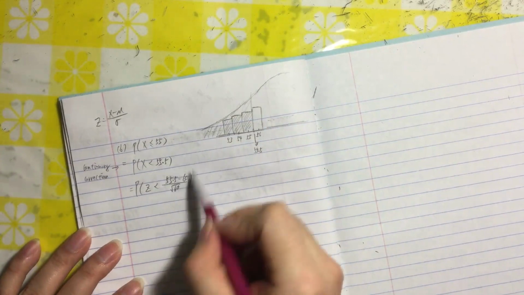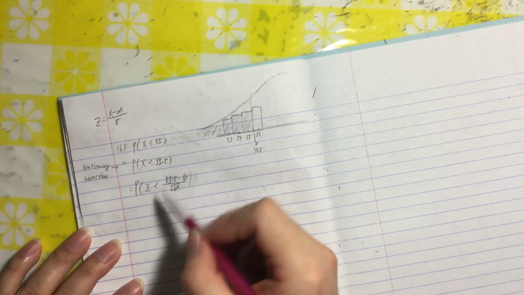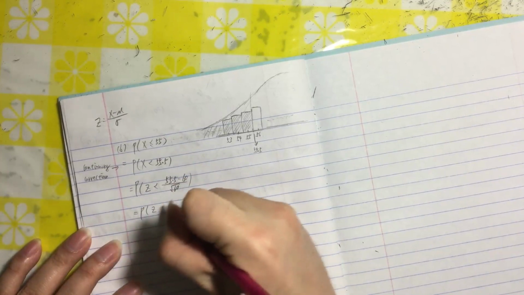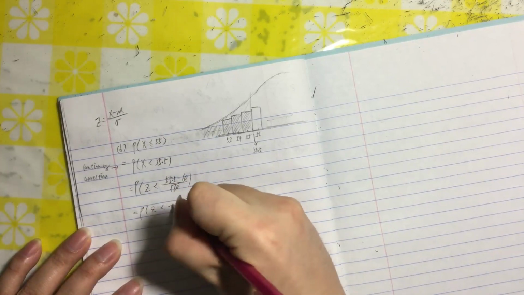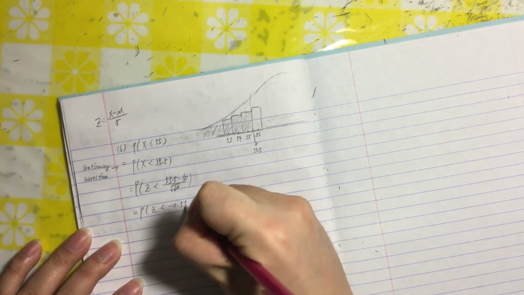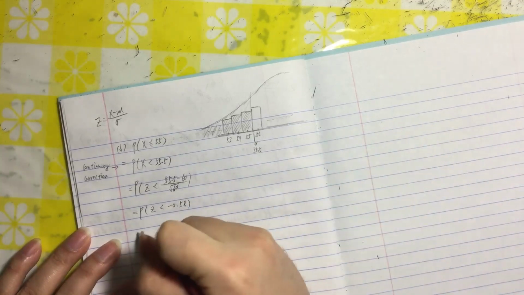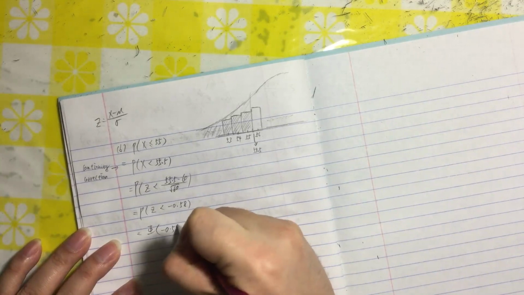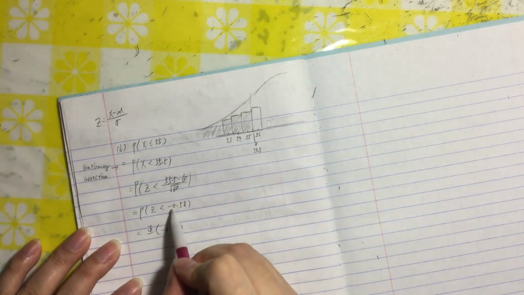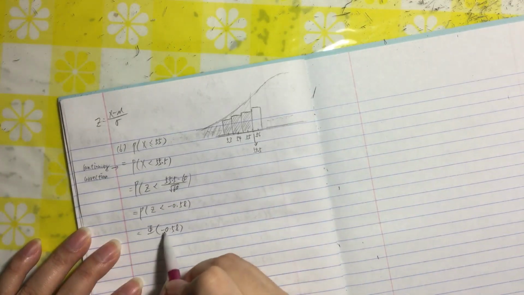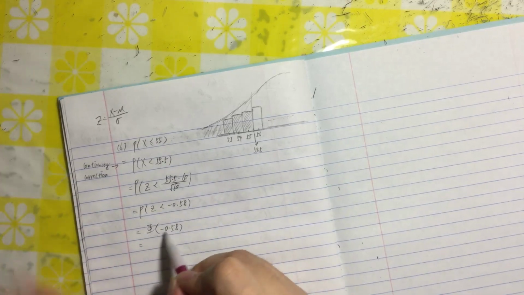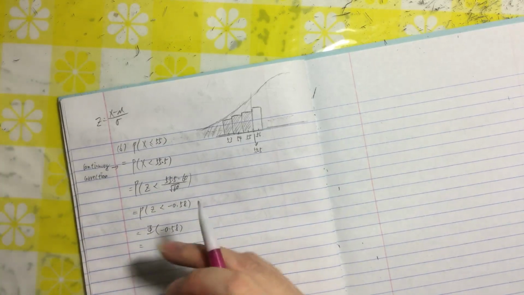Then calculate this using calculator. Round to 2 decimal places. Here I get z is less than negative 0.58. Then this is phi of negative 0.58. Probability that z is less than negative 0.58 is phi of negative 0.58. Then it's a table. Find phi of negative 0.58.